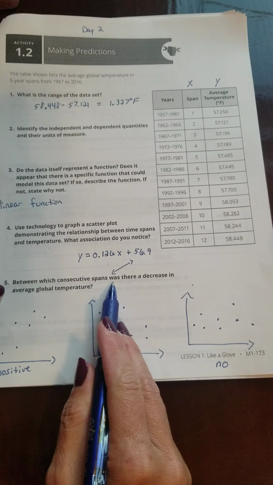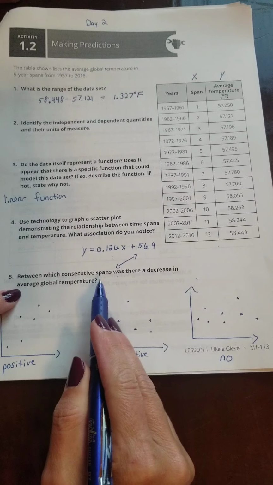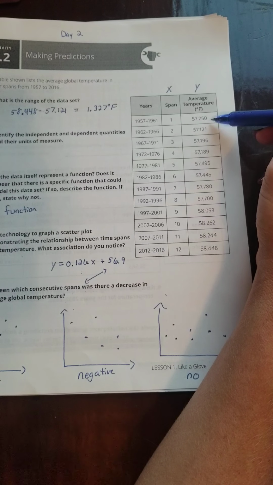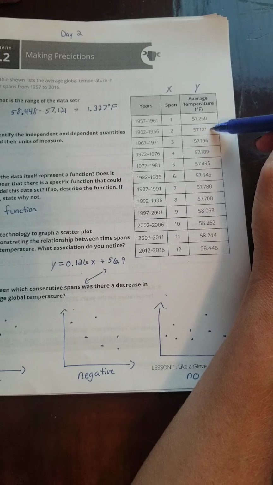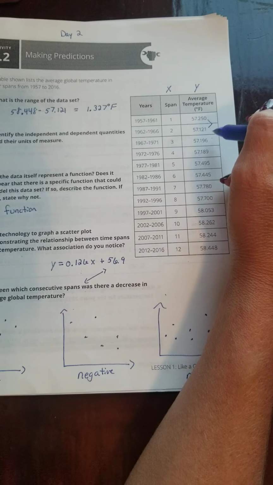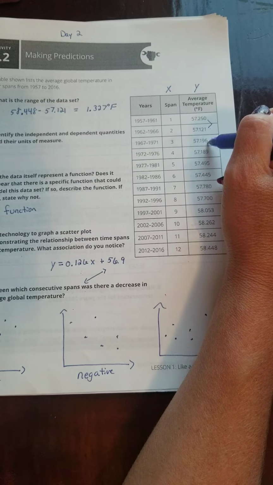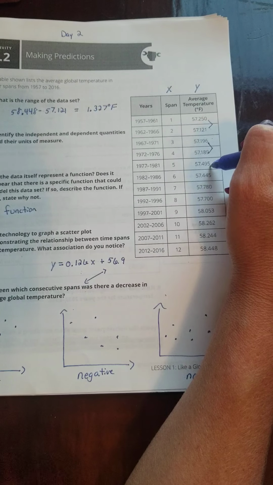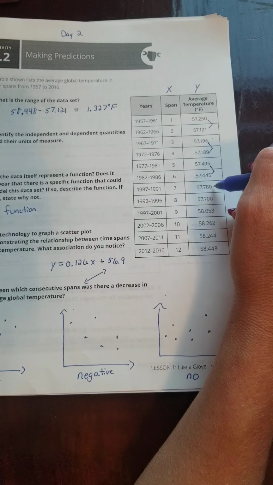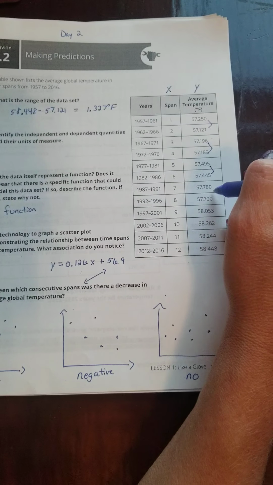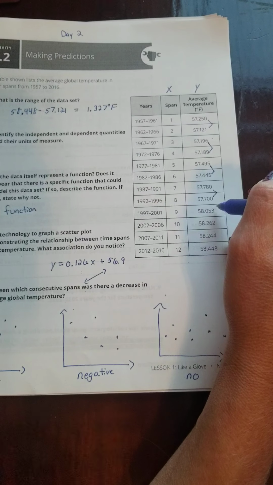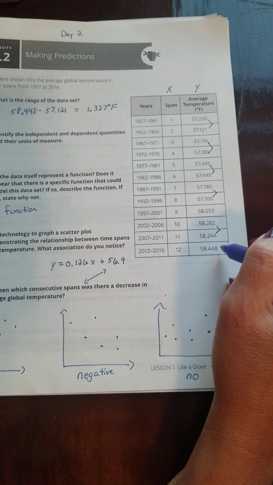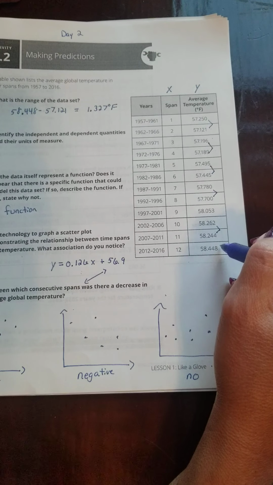Let's go back and answer 5. Between which consecutive span was there a decrease in average global temperature? So let's see, we're decreasing right here, then we're increasing, and then we're decreasing again, and then we're increasing, decreasing a little bit, increasing, decreasing, increasing, increasing, decreasing, and here we're increasing.